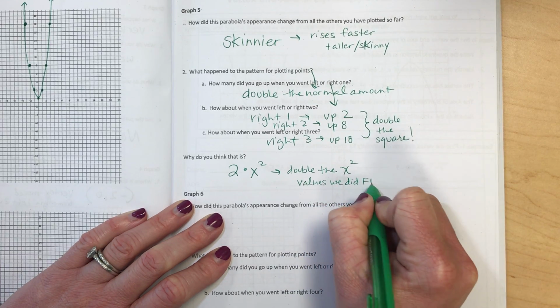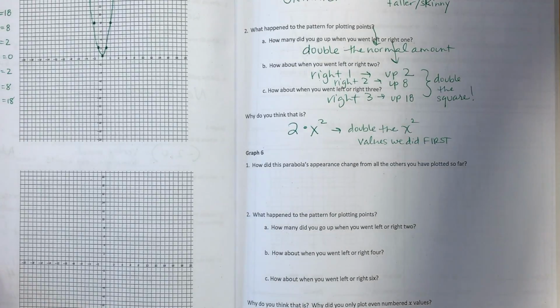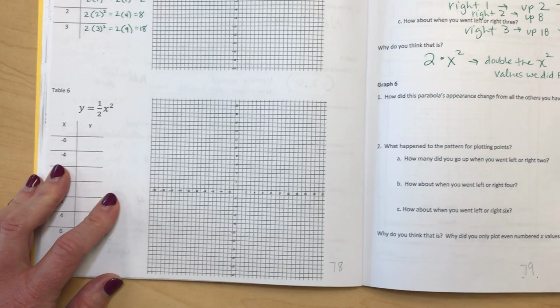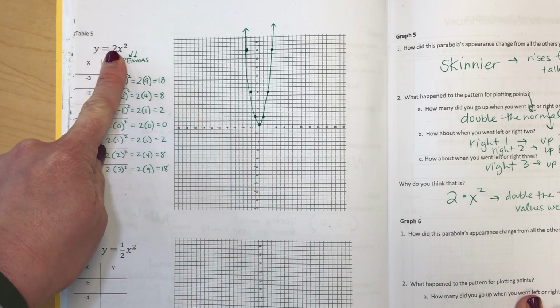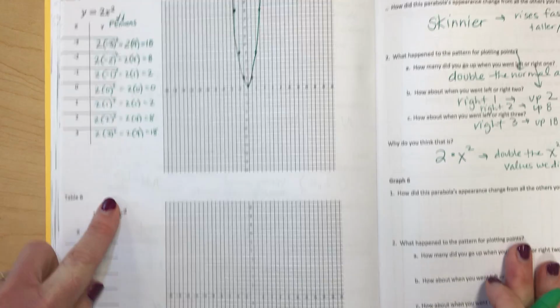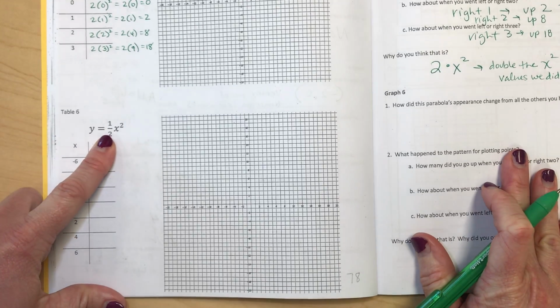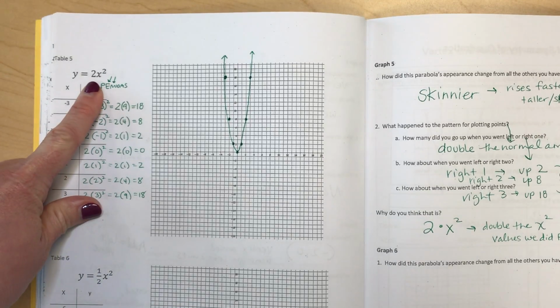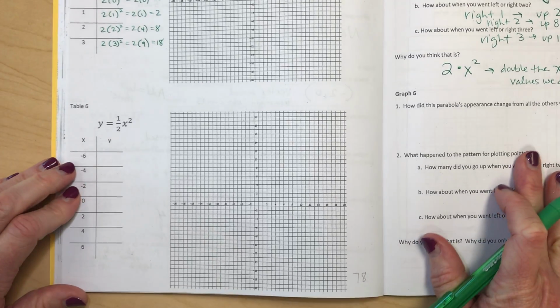I'm going to say that we did first. Okay, now, graph 6. I need to have my graph before I can answer my question, so I want to talk about how this is going to change from this. So hopefully if you know what doubling did, I think you might be able to guess what halving will do. And so, right, half is opposite of doubling, so what do you think opposite of skinnier is going to be? Let's check it out. Let's investigate.